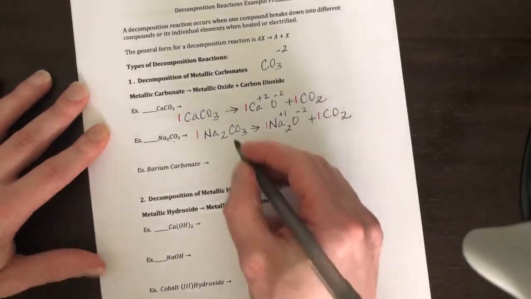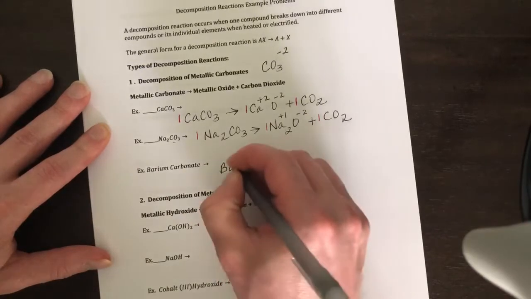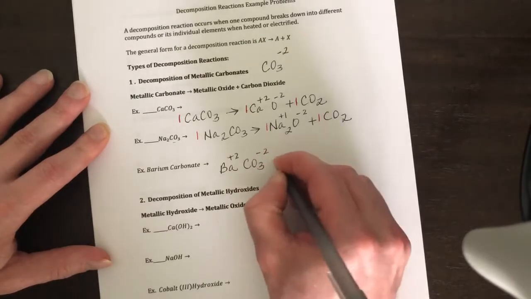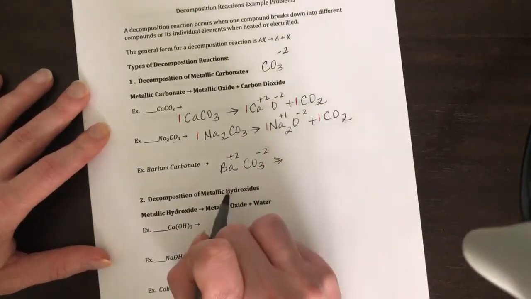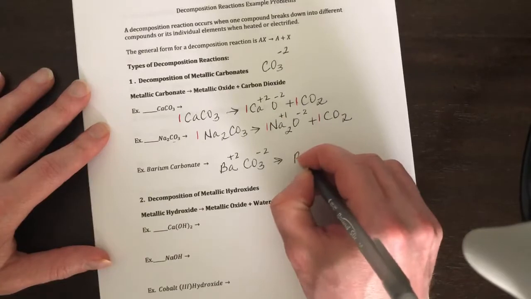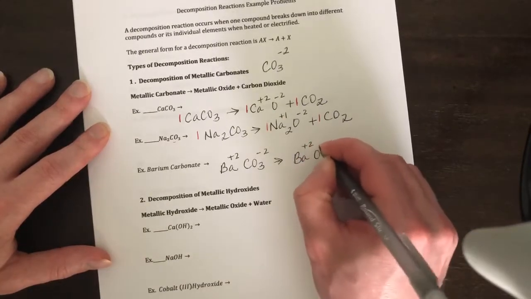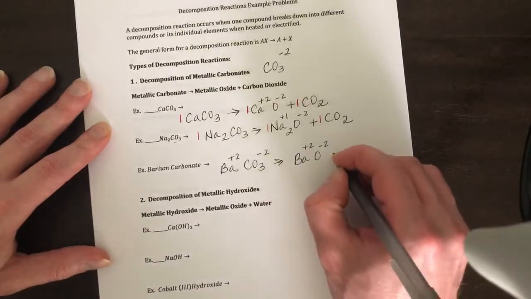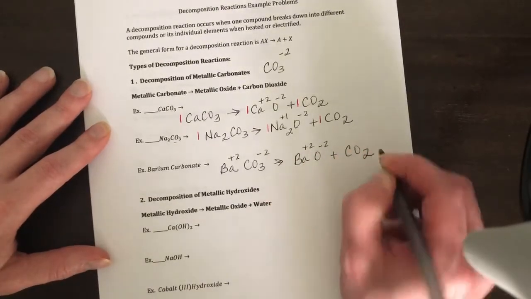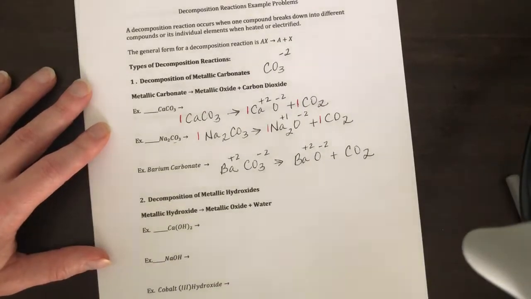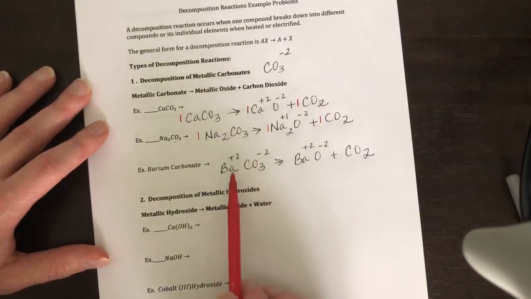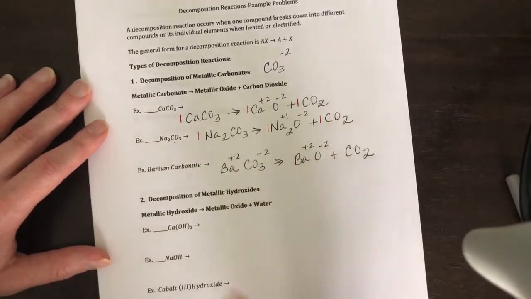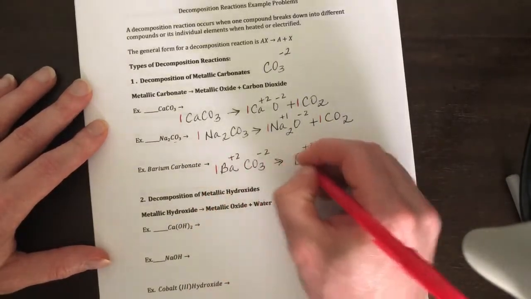Barium carbonate. Barium is Ba, with a +2 charge. Carbonate is CO3 with a -2 charge. It's going to break down into a metallic oxide, so barium and oxygen. They have equal and opposite charges, so we don't need to crisscross, plus CO2. We're going to make sure it balances. 1 Ba, 1 Ba, 1 C, 1 C, 3 oxygens, 3 oxygens. And it's balanced.